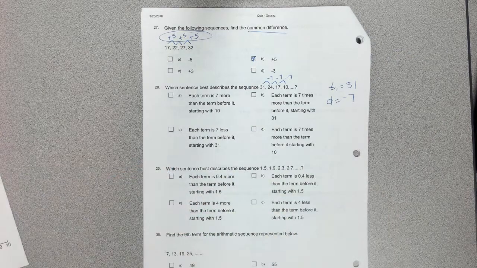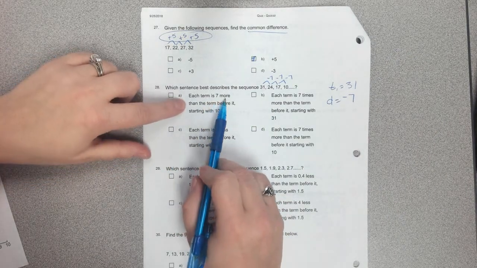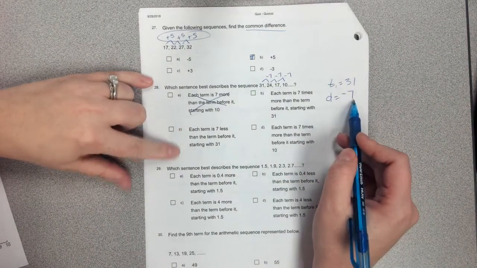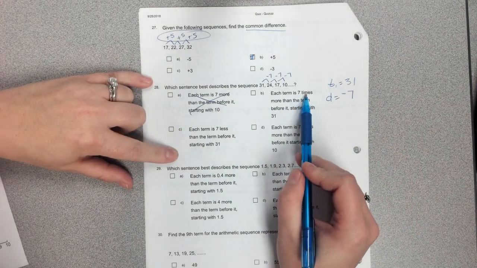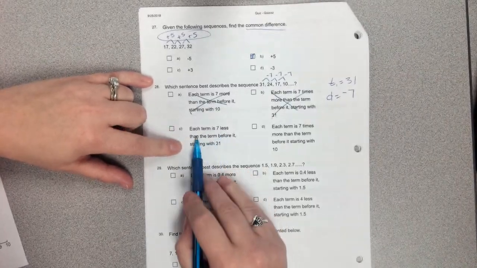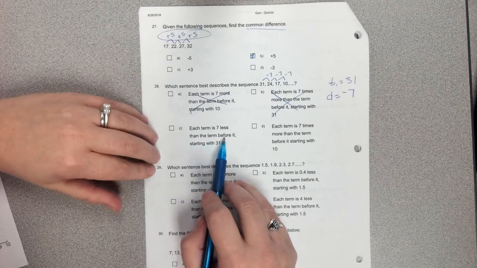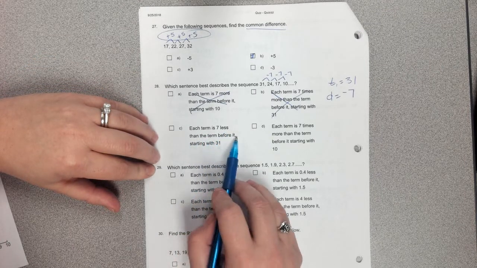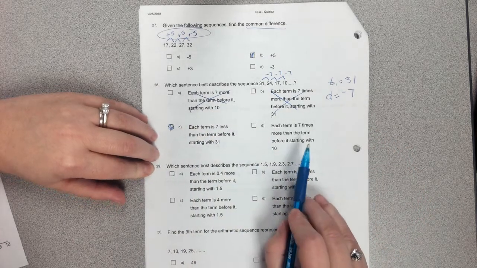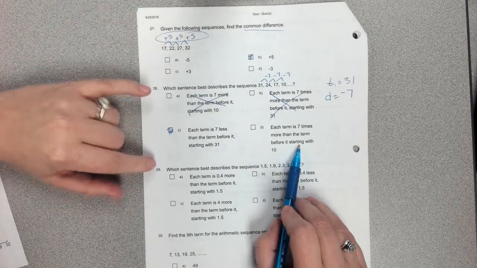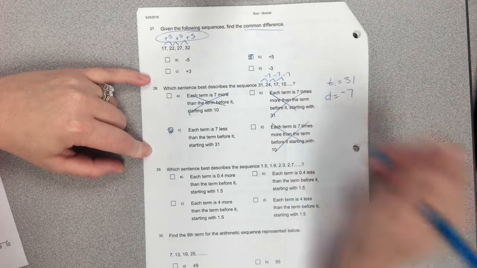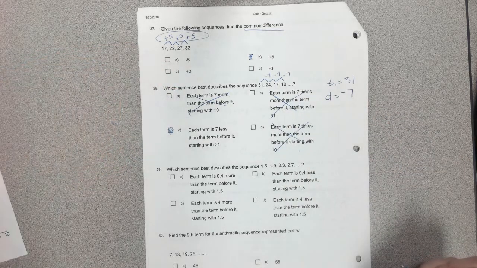So now let's look at each answer choice. Each term is 7 more. Well, we know that's not the case, right? We went 7 less. Each term is 7 times. Did we multiply? No. Each term is 7 less. Well, that's good. Each term is 7 less than the term before it, starting with 31. Hey, isn't that what we did? Let's make sure D is not correct, right? We don't want one of those where it's all of the above, or C and D. Each term is 7 times. We didn't multiply, we just subtracted.